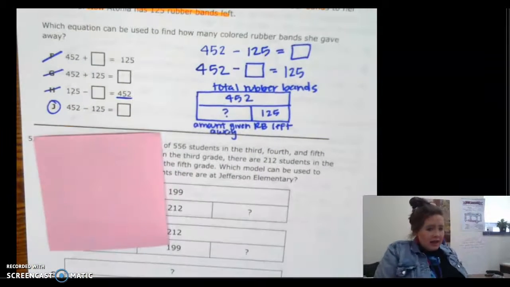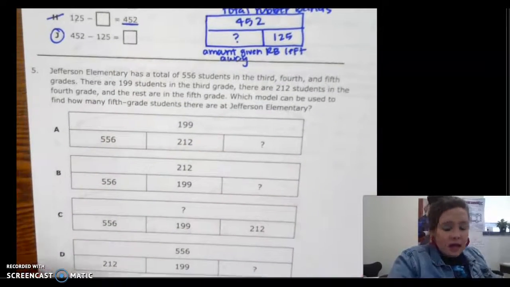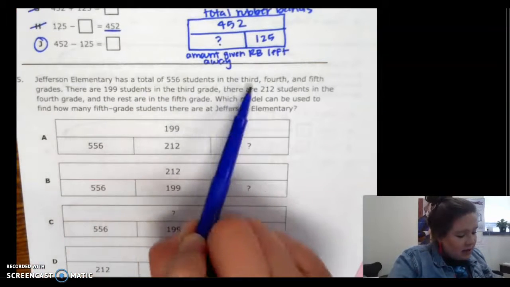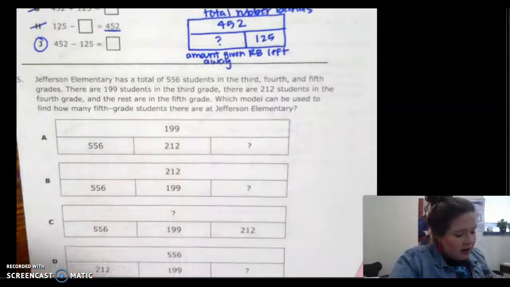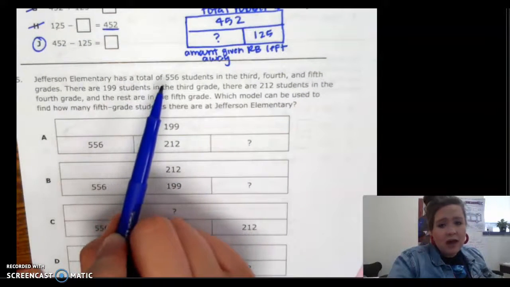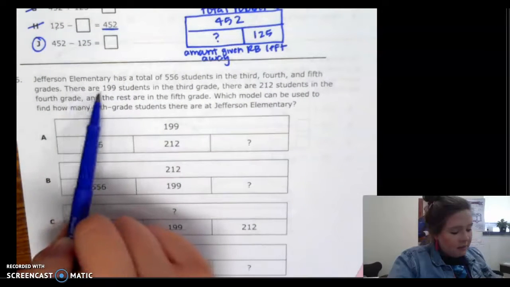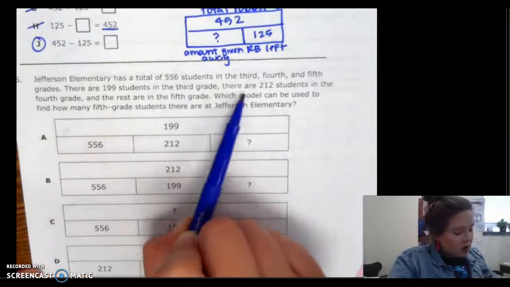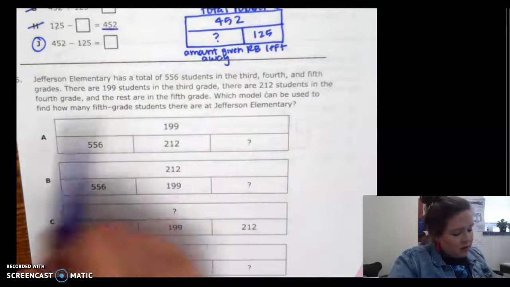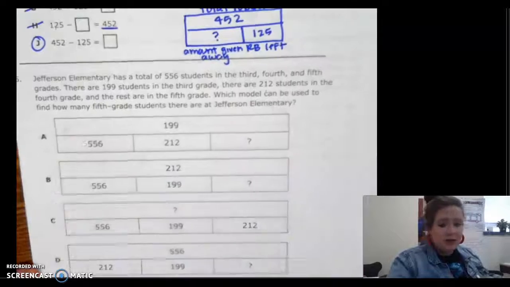All right, let's look at the next one. The next one is dealing with strip diagrams. Jefferson Elementary has a total of 556 students in 3rd, 4th, and 5th grades. Okay, I'm going to read that again. Jefferson Elementary has a total of students in 3rd, 4th, and 5th grades. There are some students in 3rd grade, there are some students in the 4th grade, and the rest are in 5th grade. Which model can be used to find how many 5th grade students there are at Jefferson Elementary?